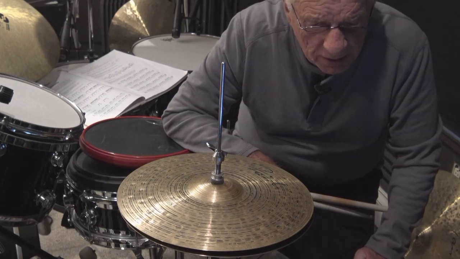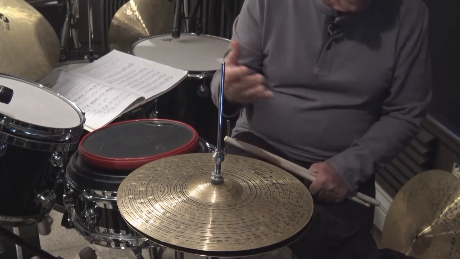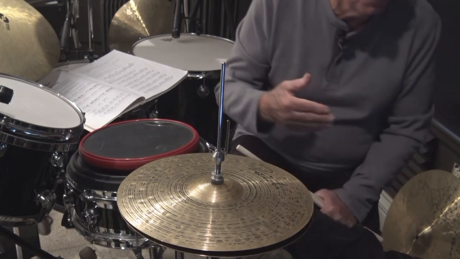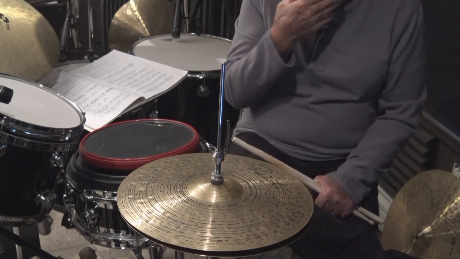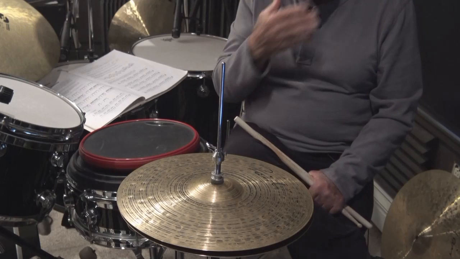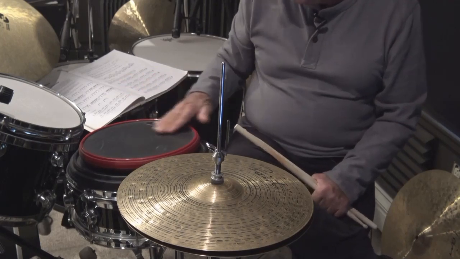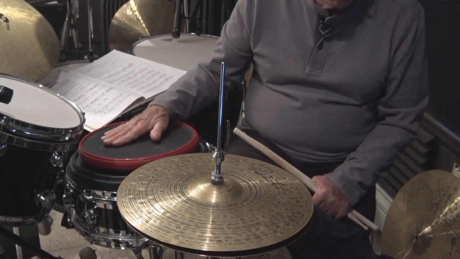You understand that? There is no right or wrong as far as hitting the accent. Do you understand? All right, what I want to do is go to line 1 on the PDF, the eighth notes.